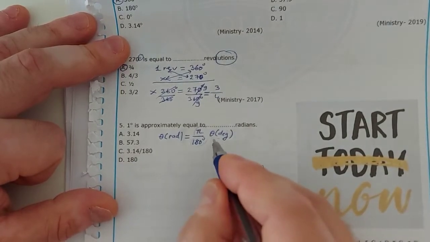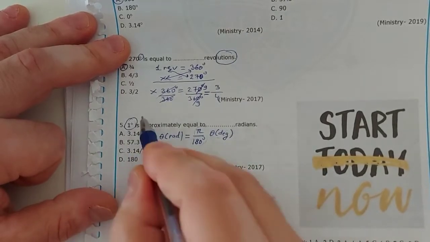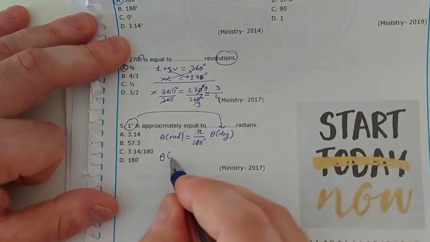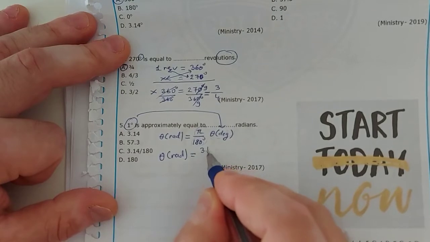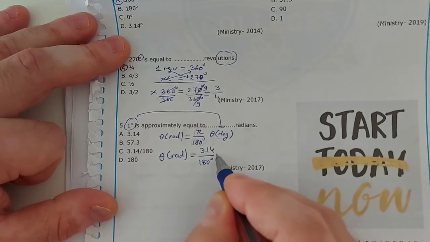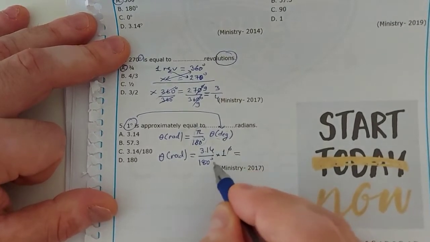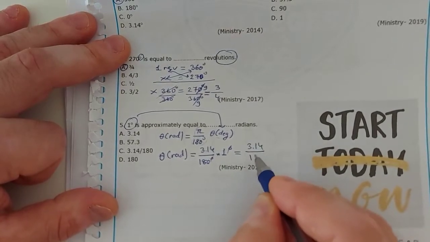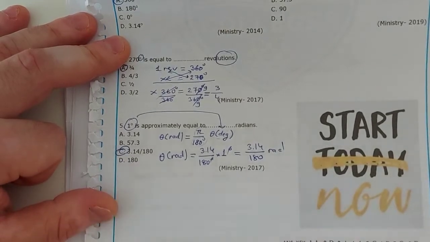After that, you are going to insert 1 instead of theta in degree. Just write 1 here. So theta in radian is equal to pi, which is 3.14 radian, divided by 180 degrees multiplied by 1 degree. So the answer is going to be, degrees and degrees will cancel, 3.14 divided by 180 radian, which is the choice C, the answer.